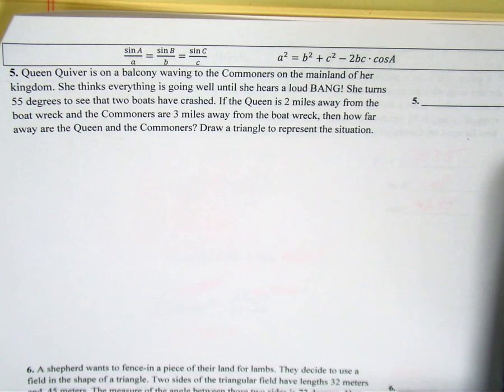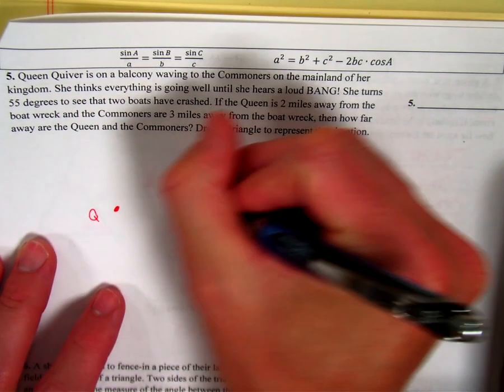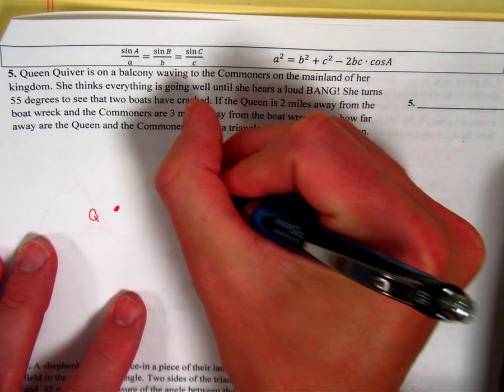Queen Quiver is on a balcony waving to the commoners on the mainland of her kingdom. She thinks everything is going well until she hears a loud bang. She turns 55 degrees to see that 2 boats have crashed. If the queen is 2 miles away from the boat wreck and the commoners are 3 miles away from the boat wreck, how far away are the queen and the commoners? So we have a queen, we've got commoners, we've got a boat wreck.